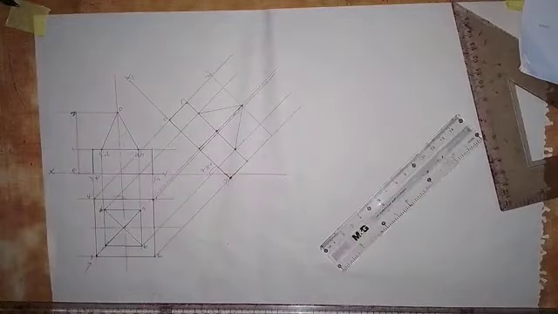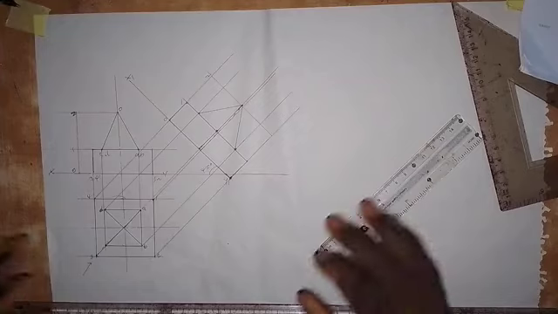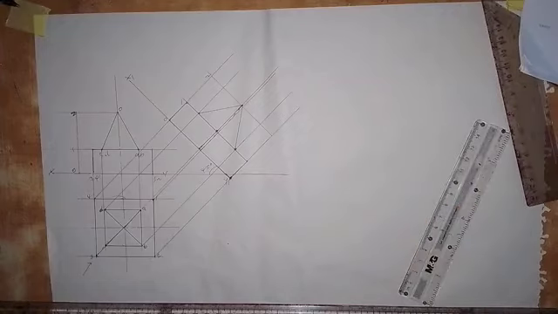With what we have here, we already have the auxiliary elevation in place on plane x1, y1. It's as simple as I've done it here. All you have to do is to practice, and as we practice this, become a master at this work.